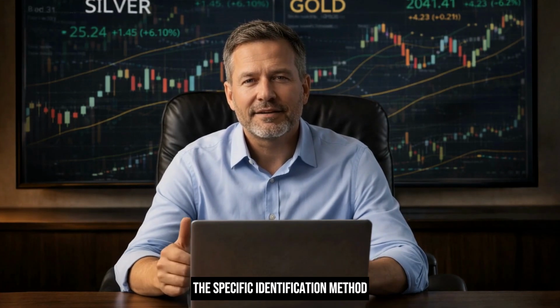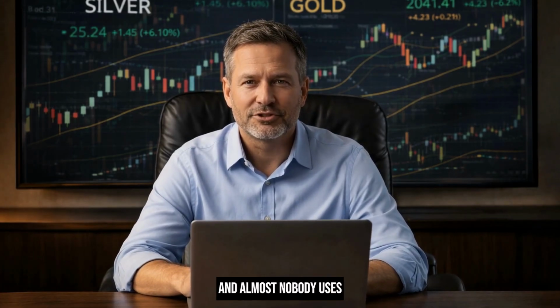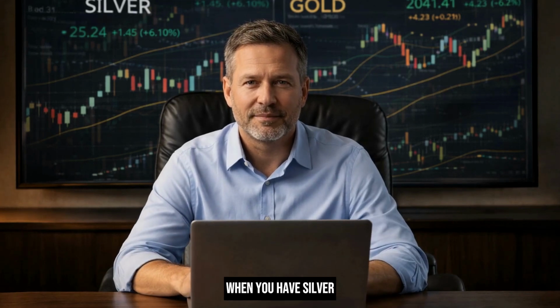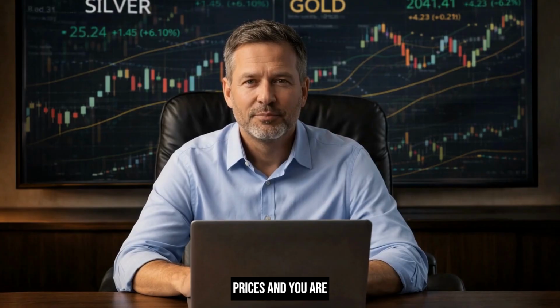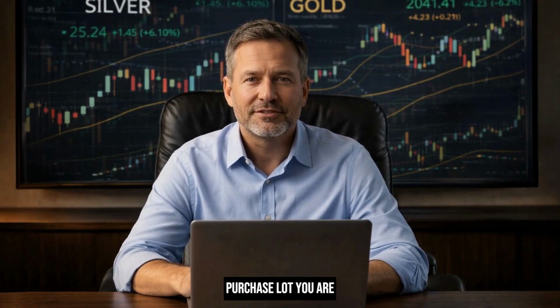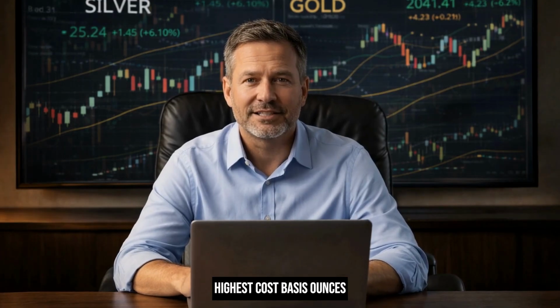The specific identification method is one of the most powerful tax planning tools available to silver investors, and almost nobody uses it correctly. Here's how it works. When you have silver purchased at multiple different prices and you are selling a portion of your total position, you can choose which specific purchase lot you are selling. You are not required to sell on a first-in, first-out basis. You can sell the highest cost basis ounces first to minimize your taxable gain.